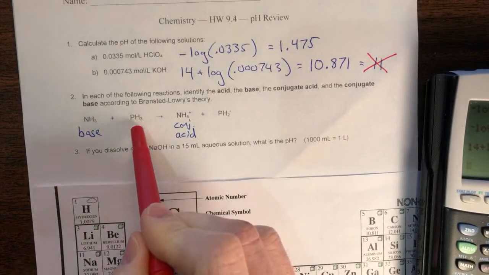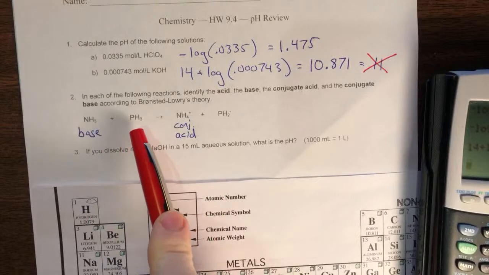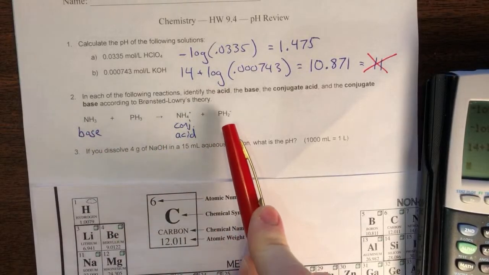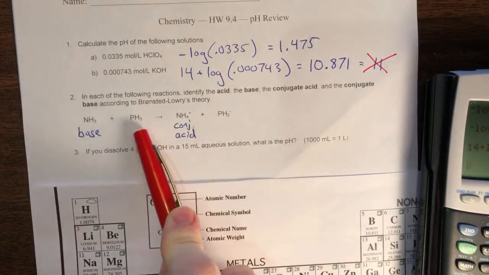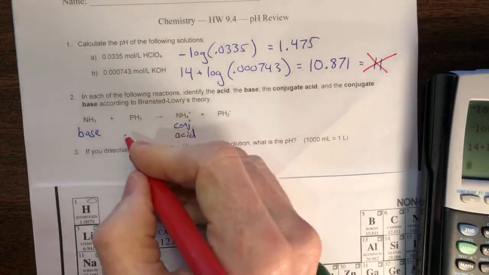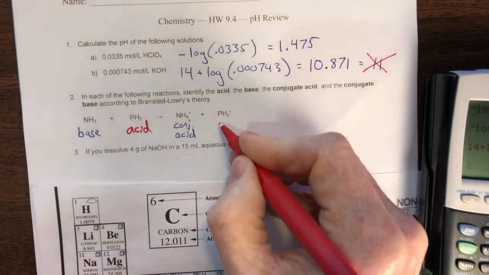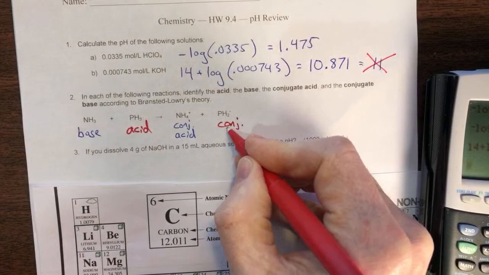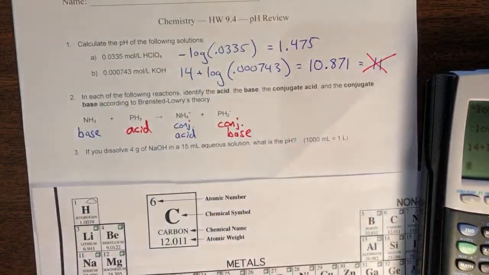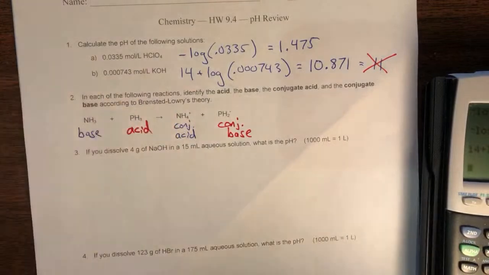And then your PH3 must therefore be your acid, but let's just confirm. Let's look at the reaction. PH3 goes to PH2 minus, which means this has lost an H. And remember, the thing that loses an H is going to be your acid. So this is your acid and this is your conjugate base, okay? All right, so those are some review questions. Let's go ahead and jump into the big math questions.